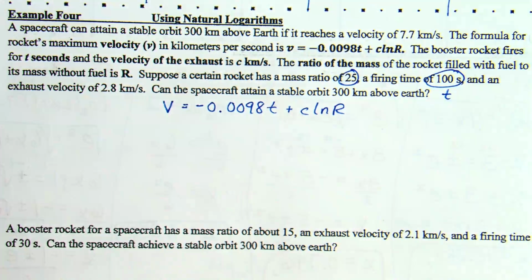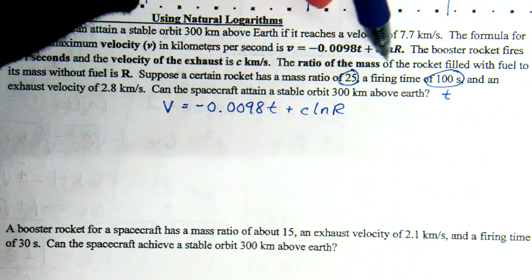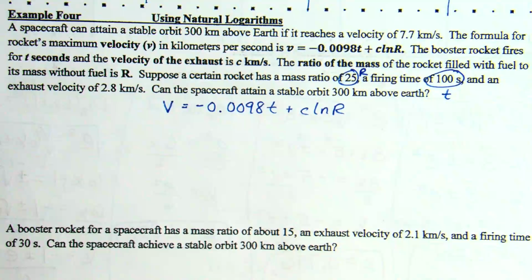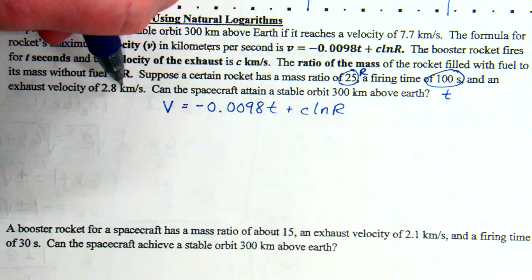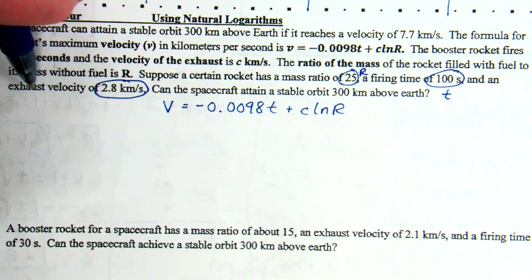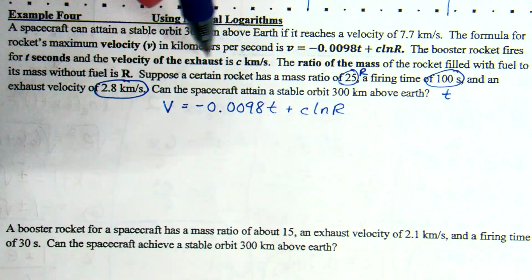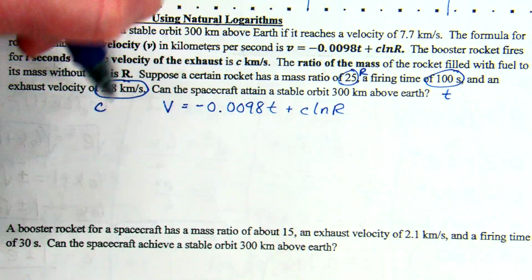R, because it says the ratio of the mass of the rocket filled with fuel to its mass without is R. So there's R. What else? They give me an exhaust velocity of 2.8, and it says velocity of the exhaust is C. We're getting close.